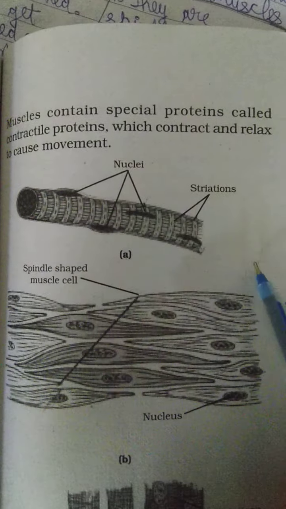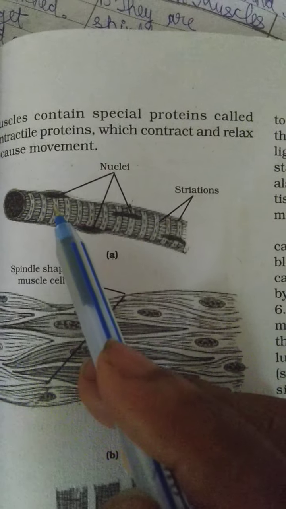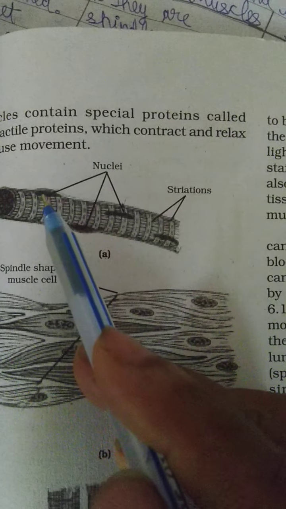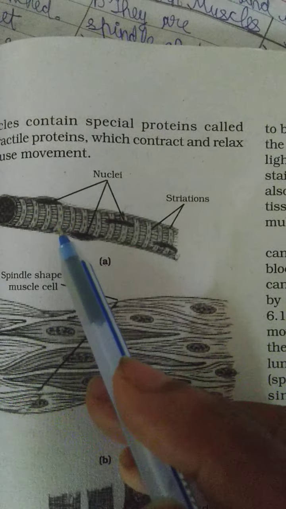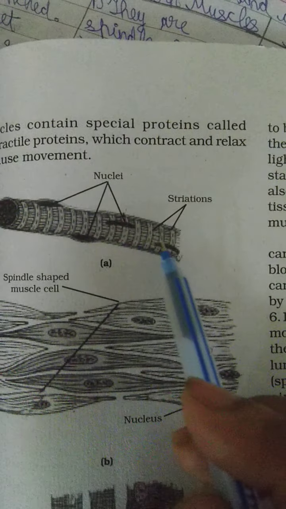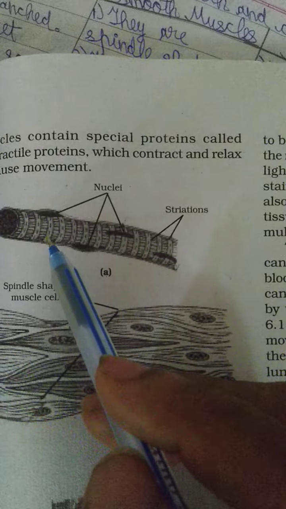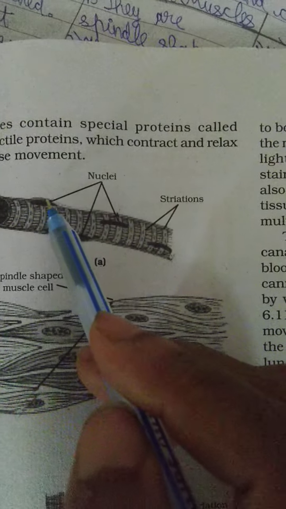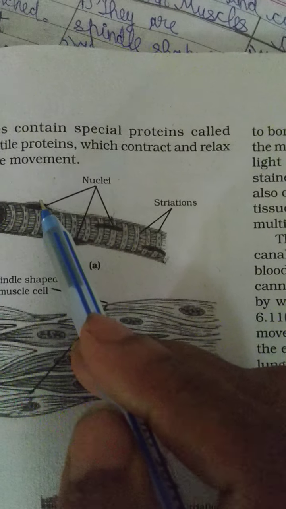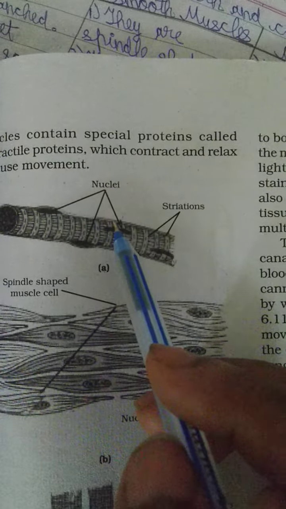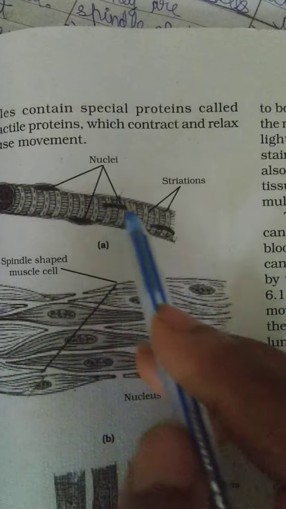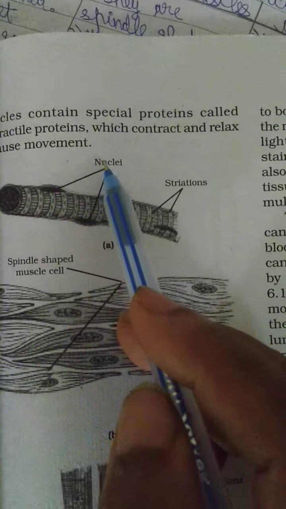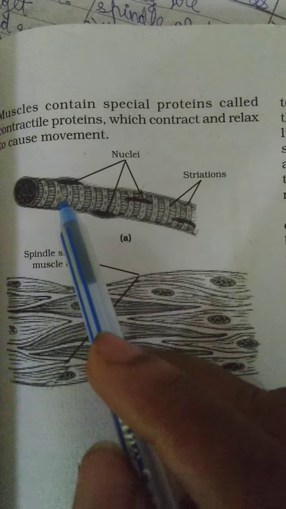See, this is striated muscle. It is cylindrical in shape. It has dark and light bands, alternate: one light band, one dark band, again one light band, one dark band. On the striations you can see so many nuclei, so it is a multinucleate cell. In a single cell, so many nuclei are there. So it is cylindrical, it has many nuclei, and it has dark and light bands. This is the structure.